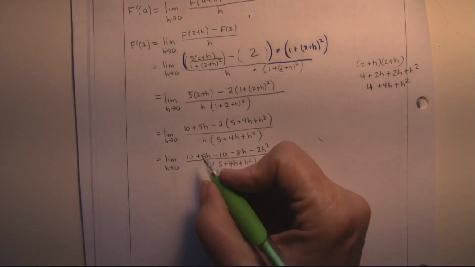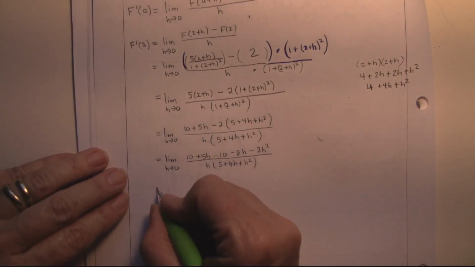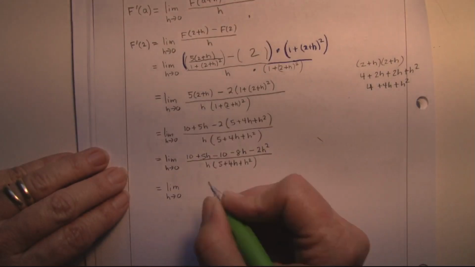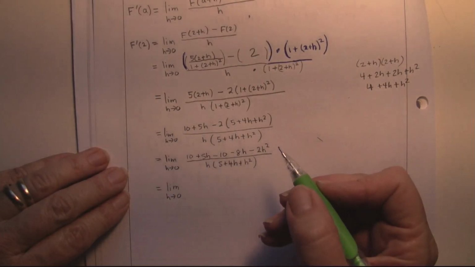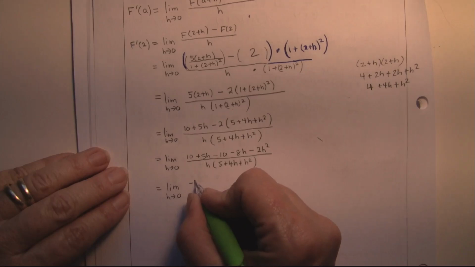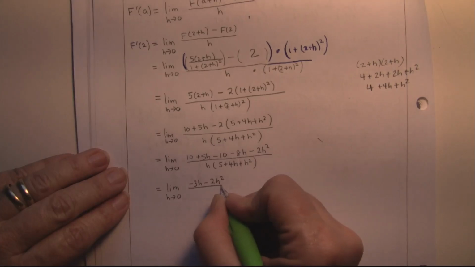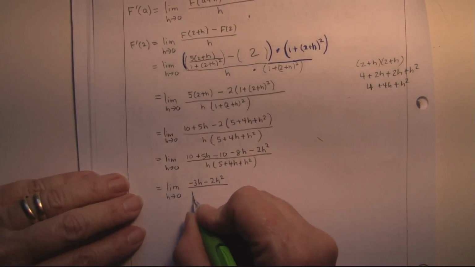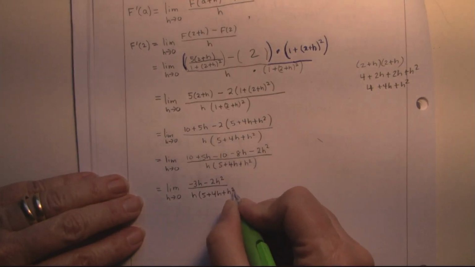And you notice the 10s do. So 10 minus 10. Then 5h minus 8h is minus 3h, minus 2h squared, all divided by h times 5 plus 4h plus h squared.